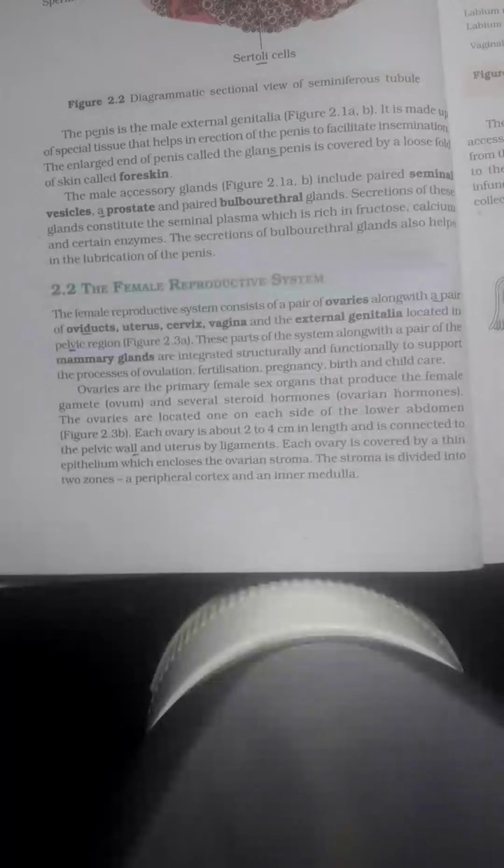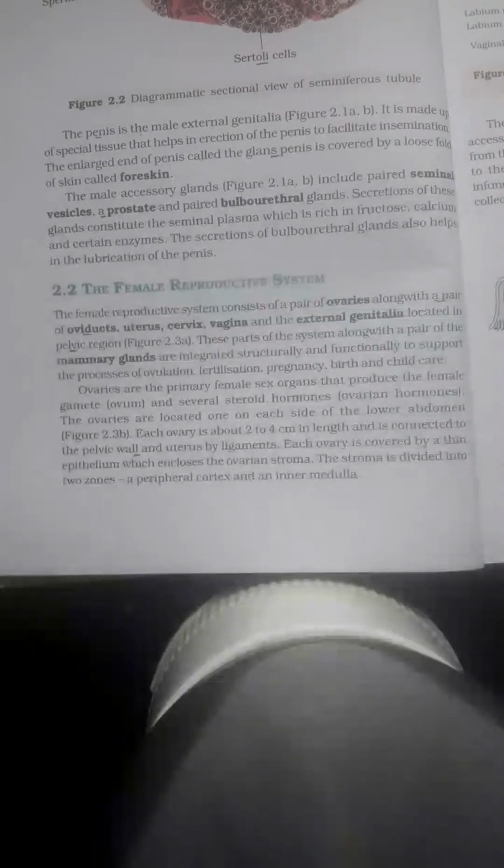Now, also they possess the mammary glands. So these are the female reproductive system. Let's take a quick recap. The female reproductive system consists of a pair of ovaries, that is two ovaries, a pair of oviducts, that is two fallopian tubes, a uterus between the two fallopian tubes, and the cervix. After that, the vagina and the external genitalia.